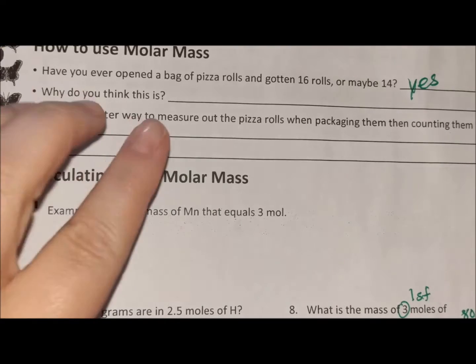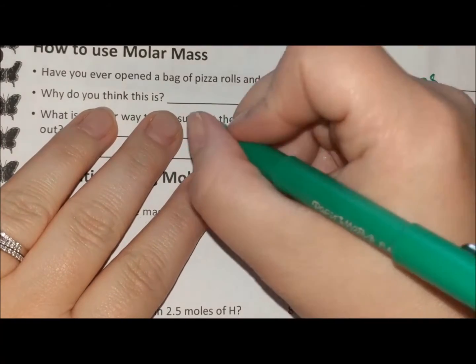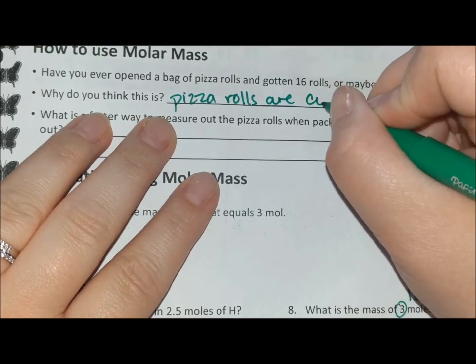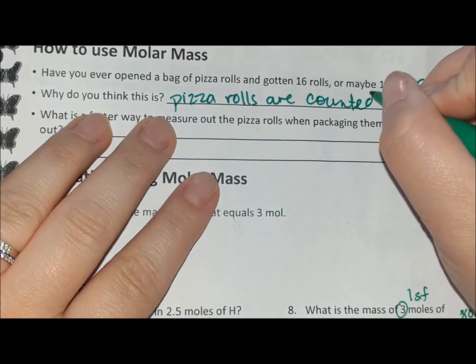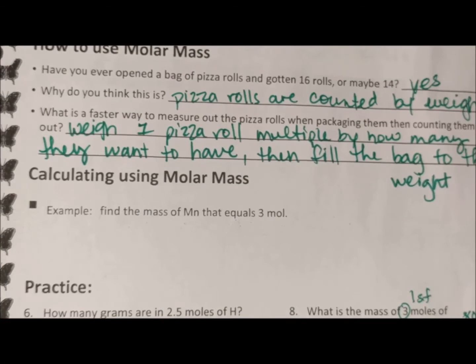And I'll tell you the reason. The reason is pizza rolls are counted by weight. So when you're in manufacturing, they don't have time to count out those pizza rolls, right? So they weigh 1, and then they figure out how many they want to be in there, and they multiply by that many, and then they just fill the bag to that weight.